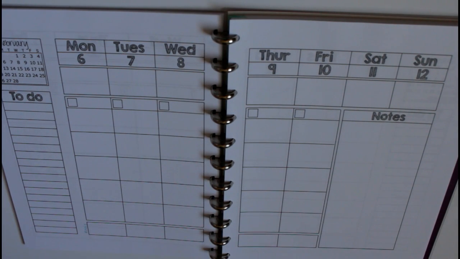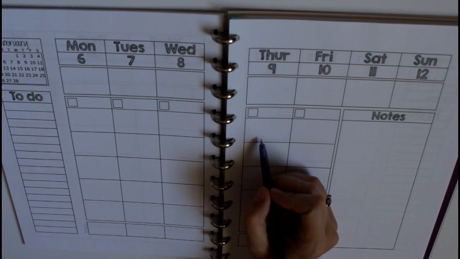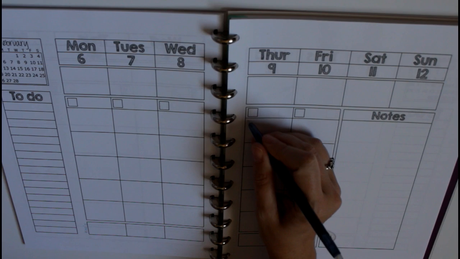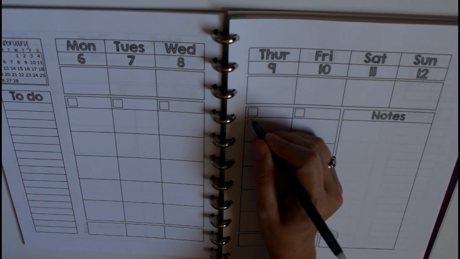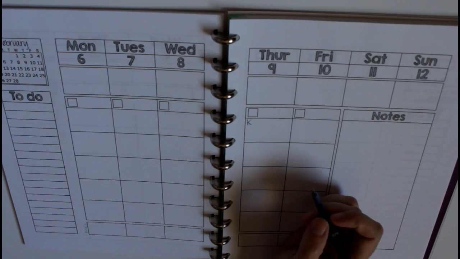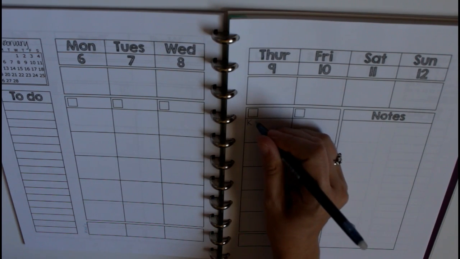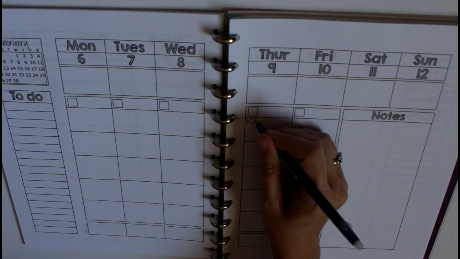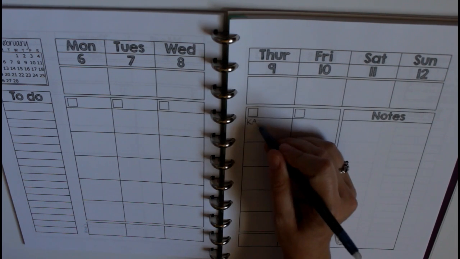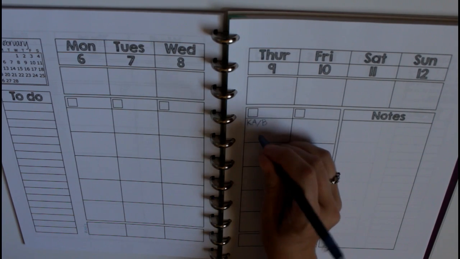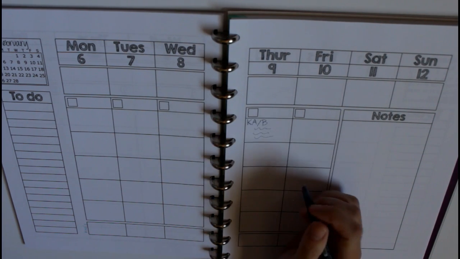And a lot of times, obviously, I try to keep the same lesson plan for each of those 2 classes, in which case I'll just write, because at our school we label our classes by the grade and then a letter, so if I had KA and KB, I would write KA/B, and then I would write the lesson plan right below that.